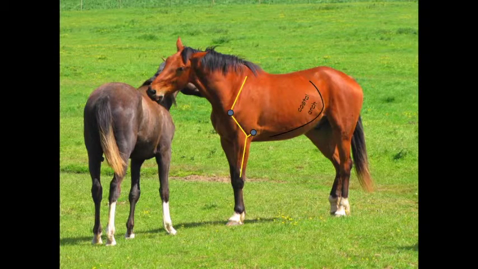So we look here at the horse, we see that the point of the shoulder is generally about adjacent to the first costochondral junction. The point of the elbow about at the fifth costochondral junction. The caudal angle of the scapula out here is generally about the high on the seventh rib.